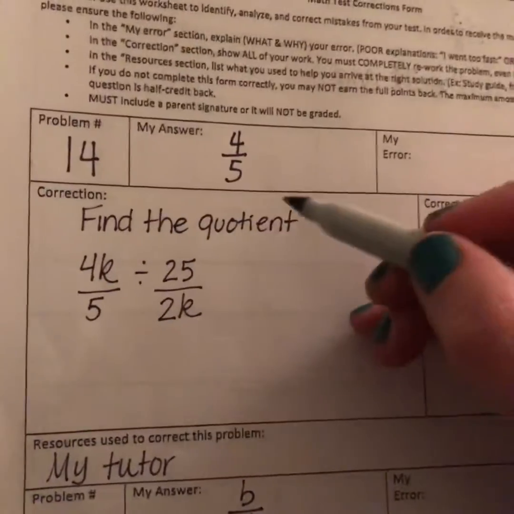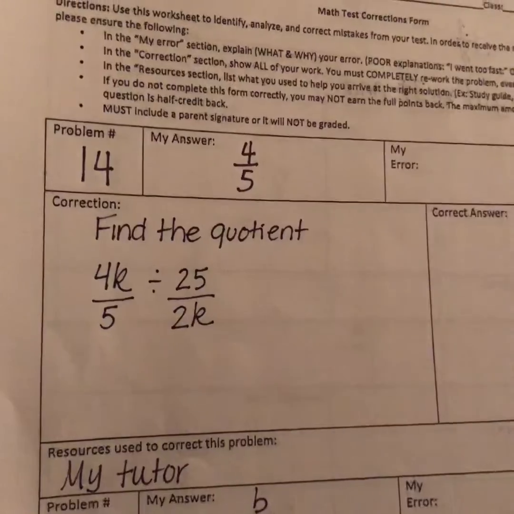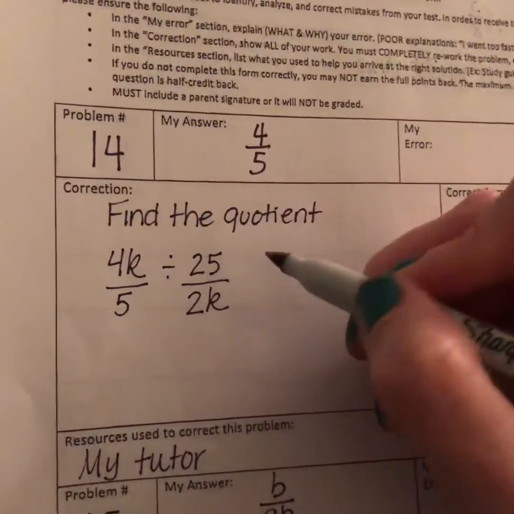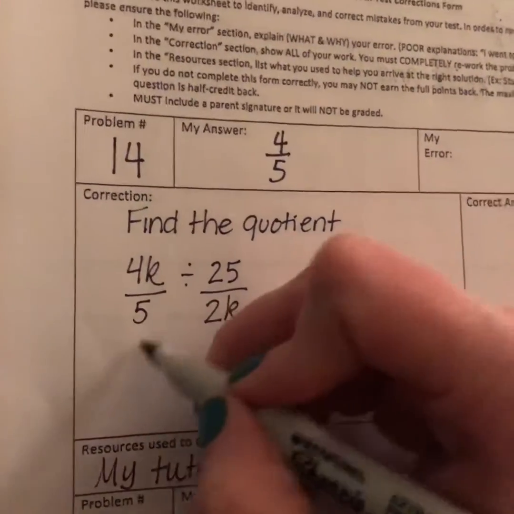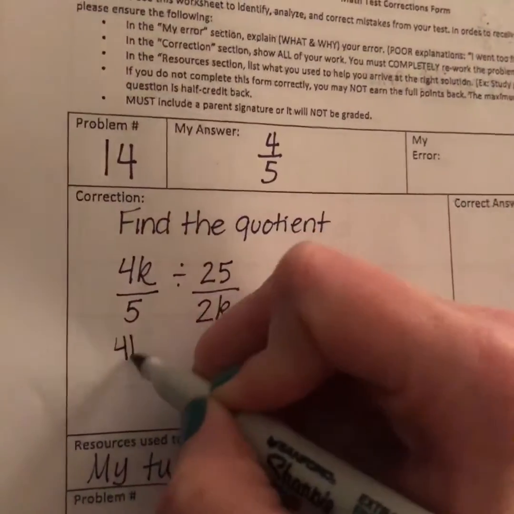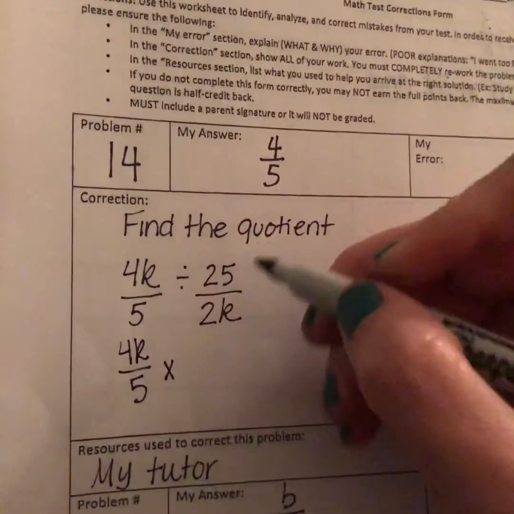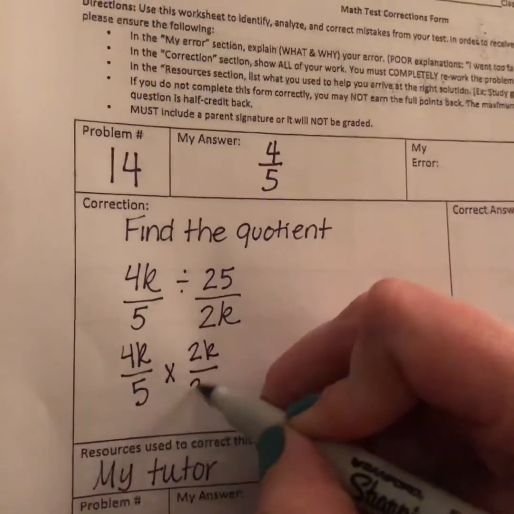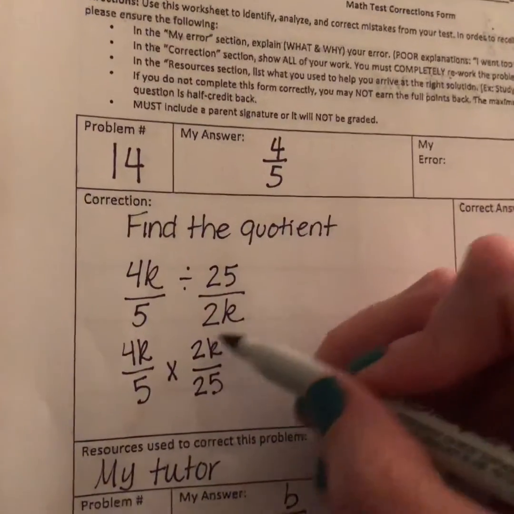Okay, here we are finding the quotient, but we have some variables in here. All right, so let's start by keep, change, flip. So we're gonna keep 4k over 5, change to multiplication, flip to 2k over 25. Can we do any simplifying?